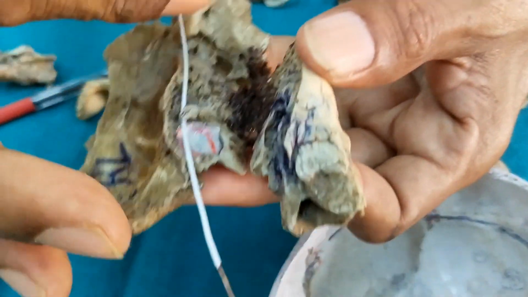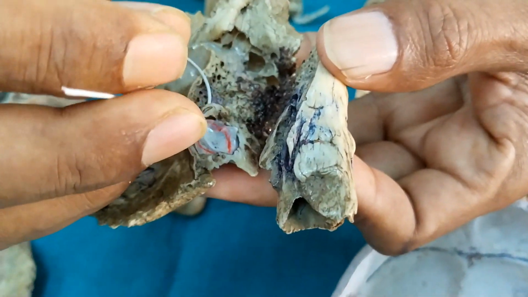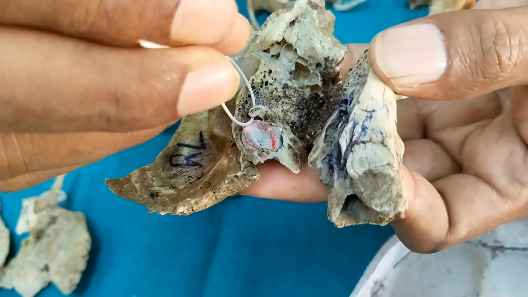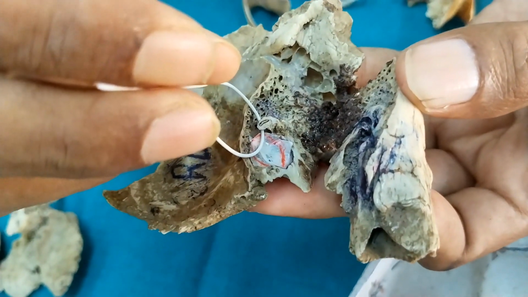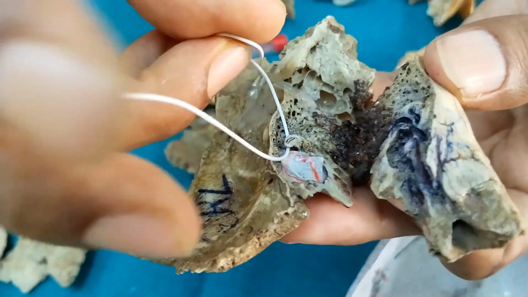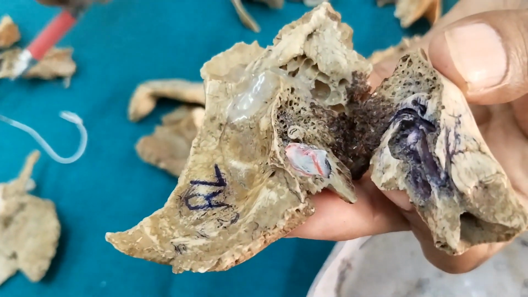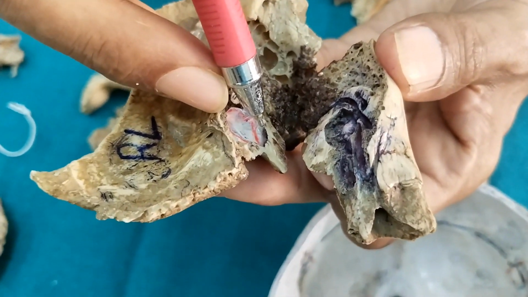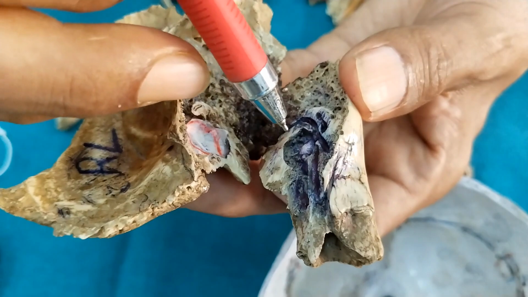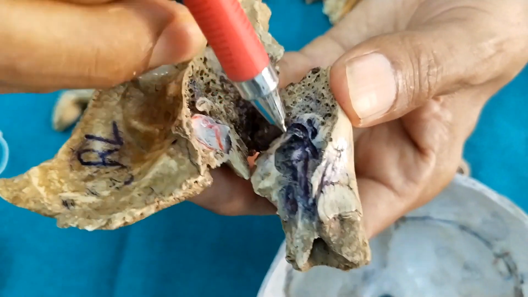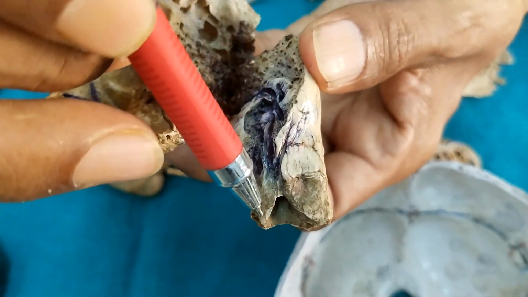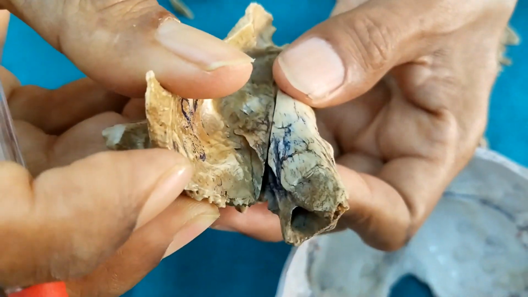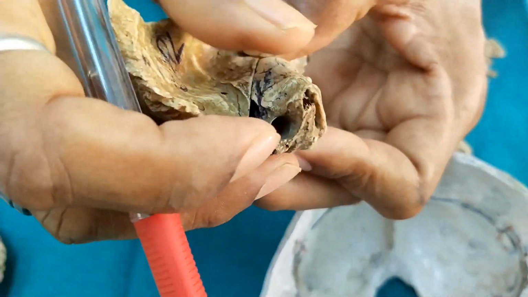This is called the aditus. The aditus is the connection between the middle ear and the mastoid antrum. This is the mastoid antrum, the mastoid air cells, and anteriorly the middle ear. These are the connections of the middle ear, anteriorly with the nasopharynx and posteriorly with the mastoid antrum. So these are the walls of the middle ear.